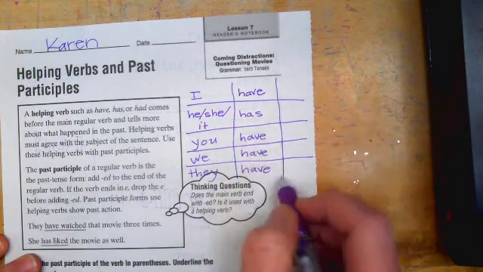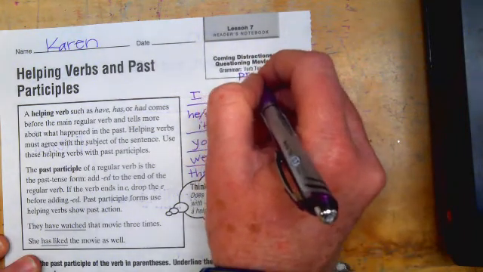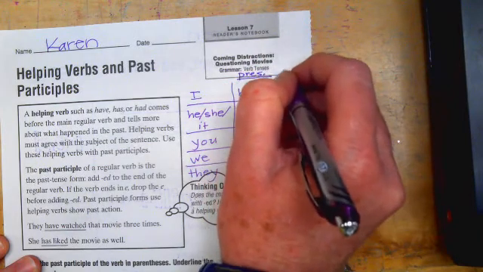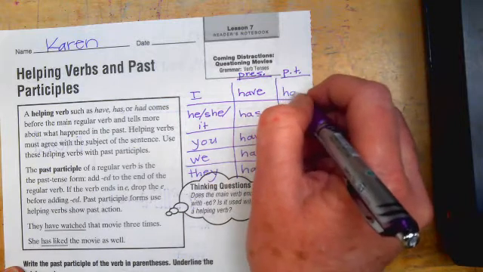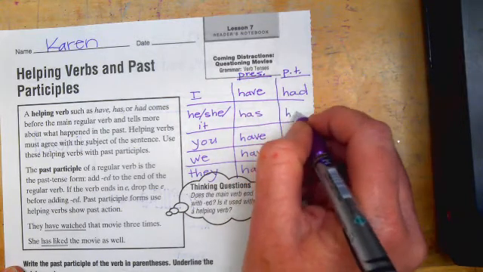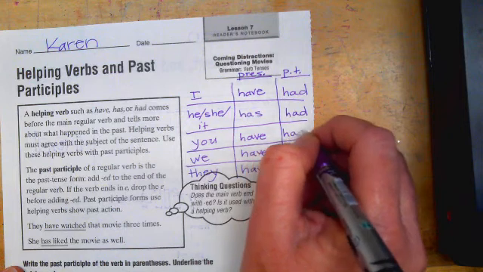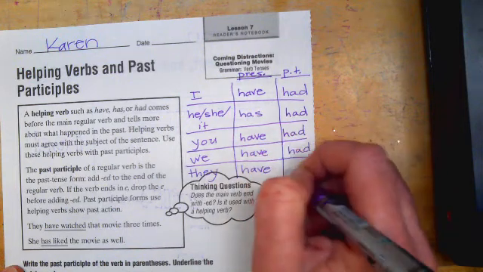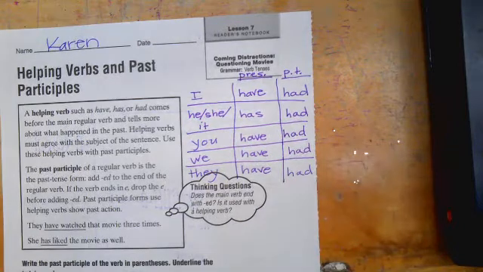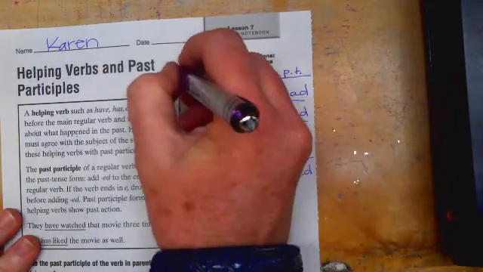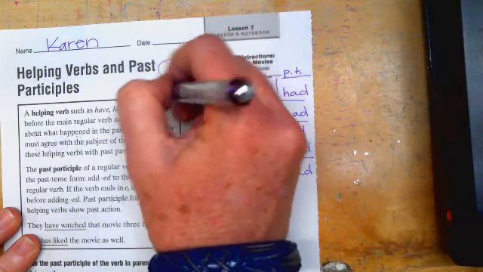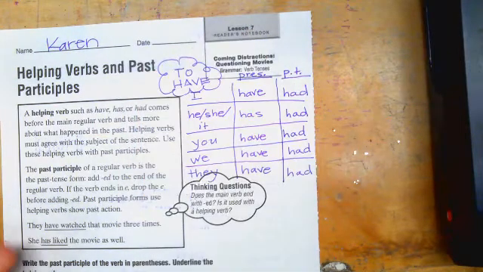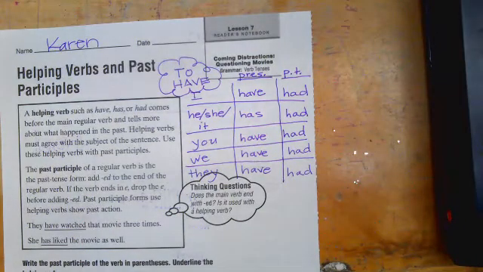That's present, right? We could do past tense. We could say, I had a bad day. He had a bad day. You had a bad day. We had a bad day. They had a bad day. So when you're using the verb to have, it's a pretty powerful helping verb, and we use it a lot. We're going to be using it when we're talking about the past.